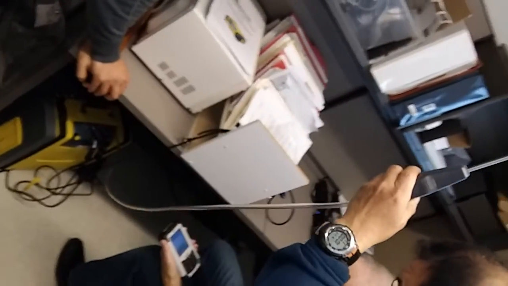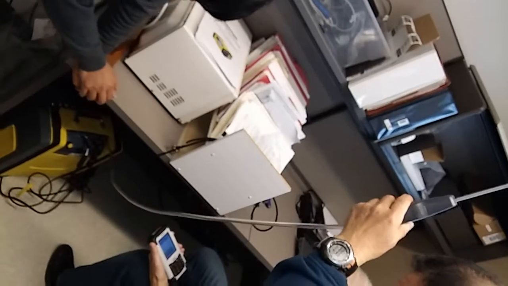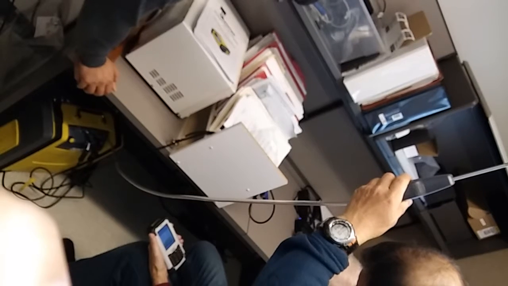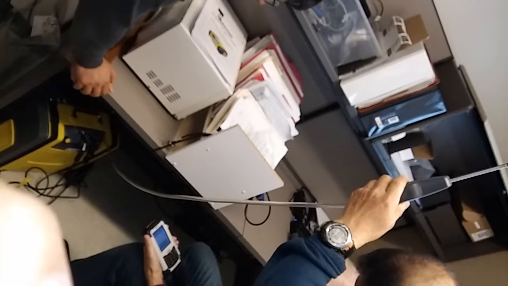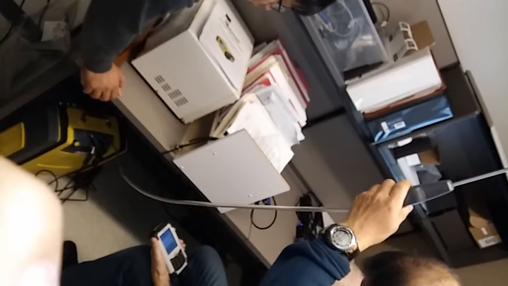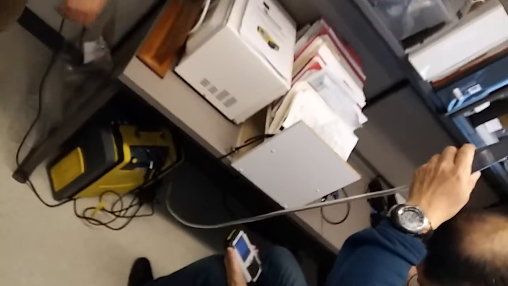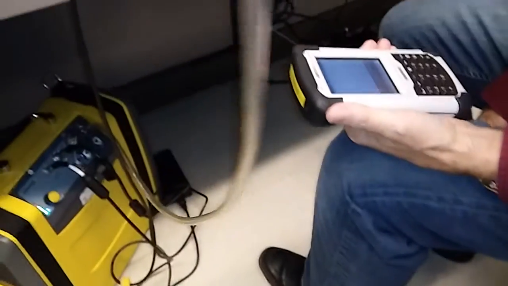Didn't hear the fan on before. Now I hear the fan on. Well, it's just showing the spectrum.